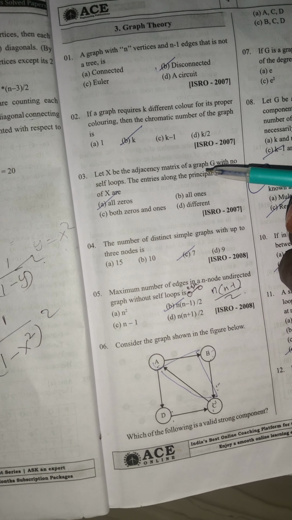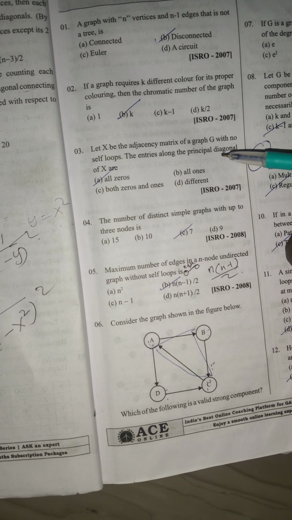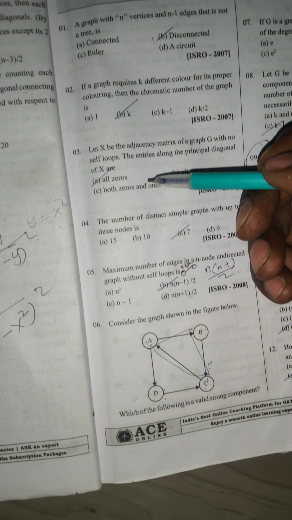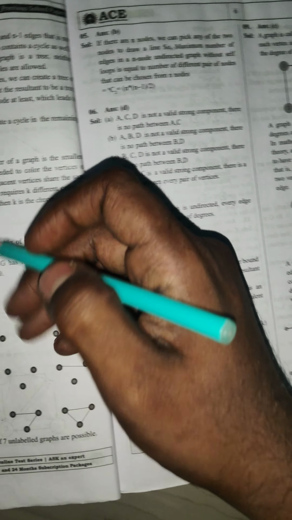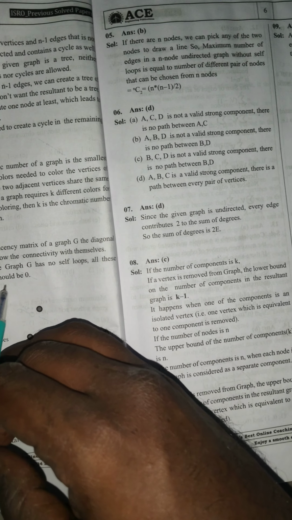Let x be the adjacency matrix of a graph G with no self loop, then the entries along the principal diagonal of x are all zeros. ఇక్కడ థర్డ్ ఏంది, in the adjacency matrix of a graph G, the diagonal entries show the connectivity with themselves. Since the graph G has no self loops, all these entries should be 0. Okay. The number of distinct simple graphs with up to 3 nodes is 7.